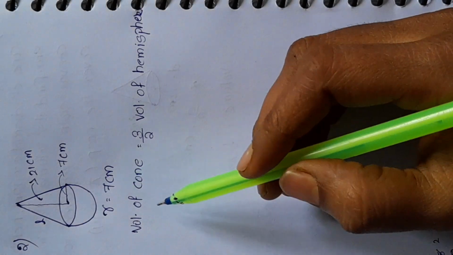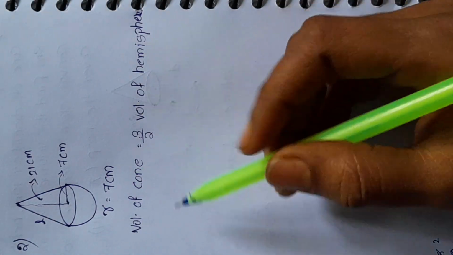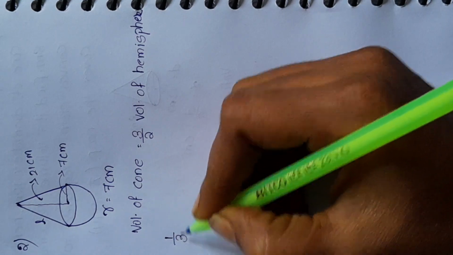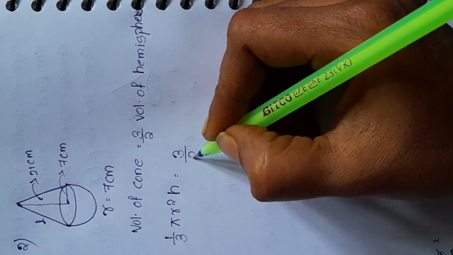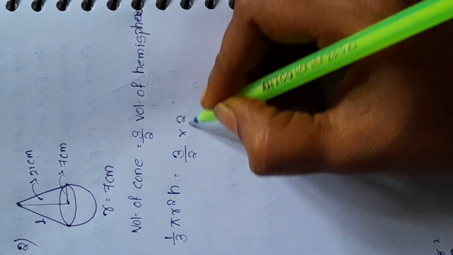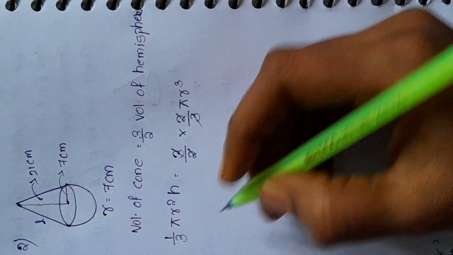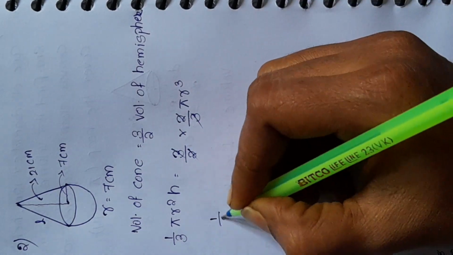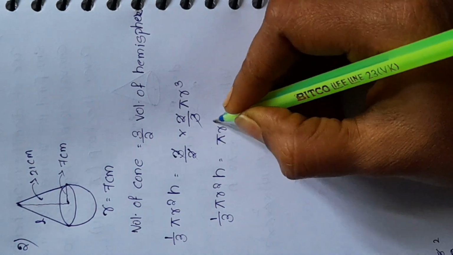Now let us write the information given in the question. Radius is given as 7 and the volume of the cone is equal to 3 by 2 of the volume of the hemisphere is given. Now the volume of the cone formula is 1 by 3 pi r square h and volume of the hemisphere is 2 by 3 into pi r cube. Cancelling 3 3 and 2 2, we get 1 by 3 pi r square h is equal to pi r cube.